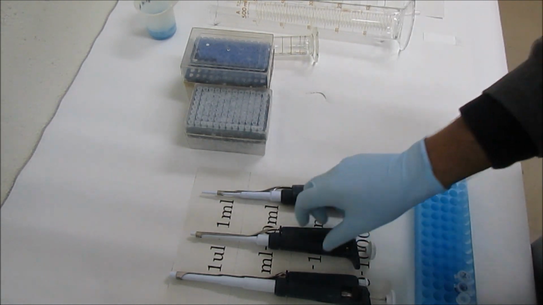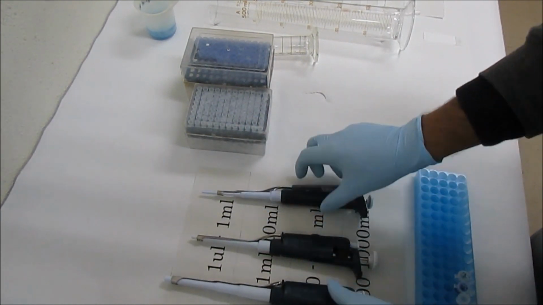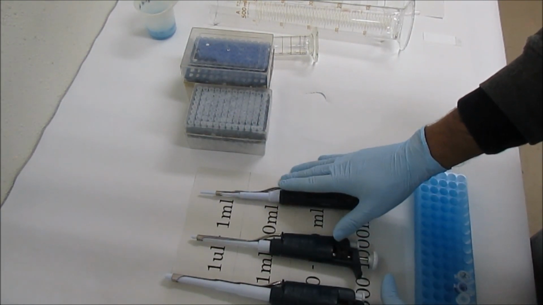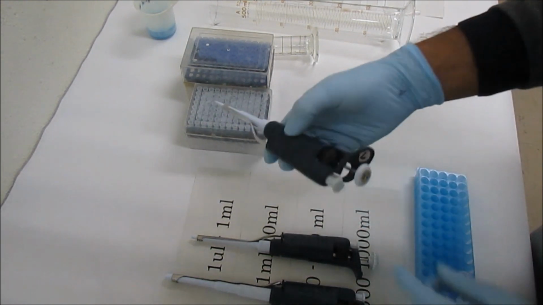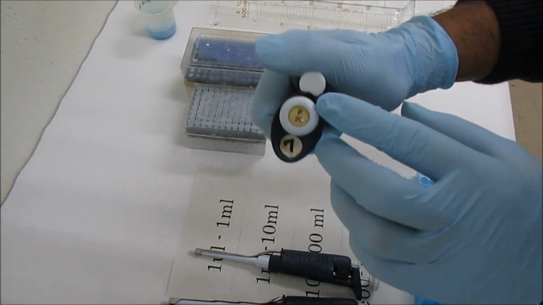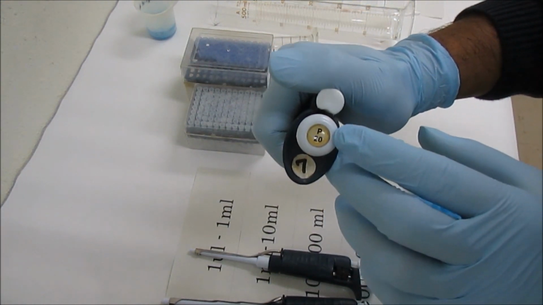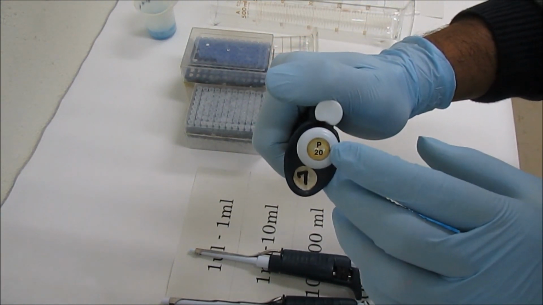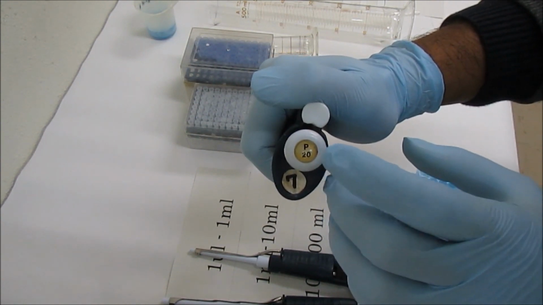The first step is to select the appropriate pipette. Here you see there are three different pipettes. They have different ranges, so let's talk about how they are different. Whatever you see at the top of the pipette represents the maximum volume of the pipette.